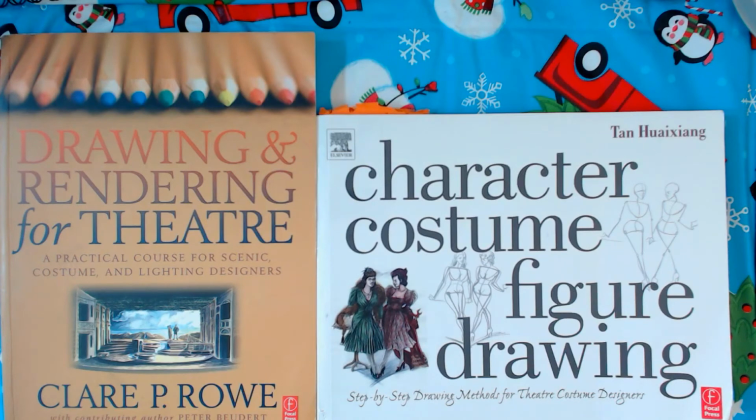Hey guys, so today I'm going to show you two books that I used in college that I still use today with my art and everything.